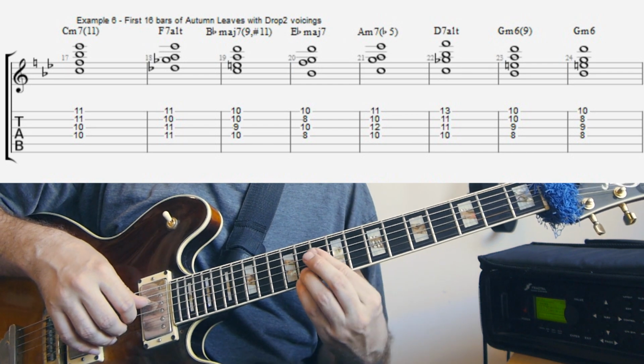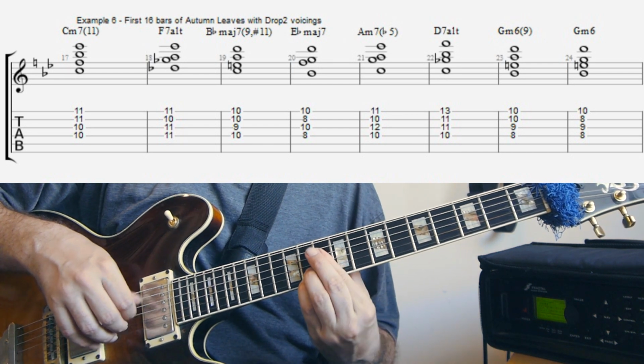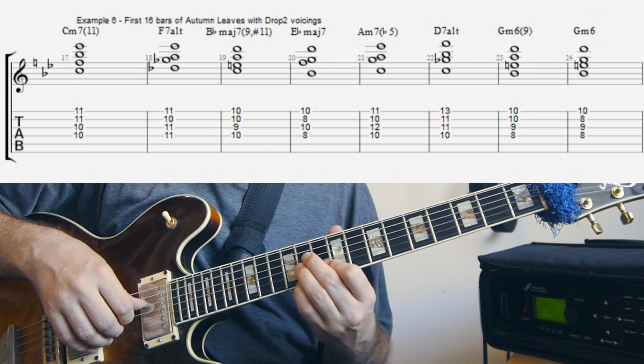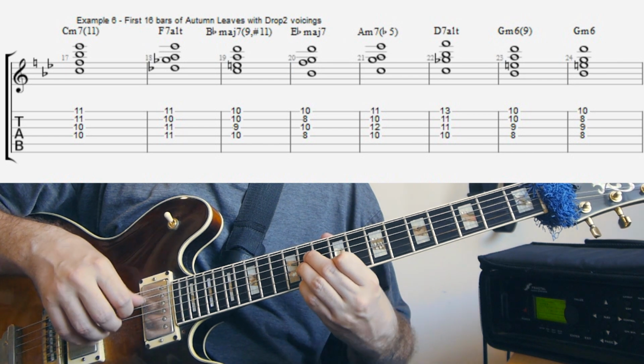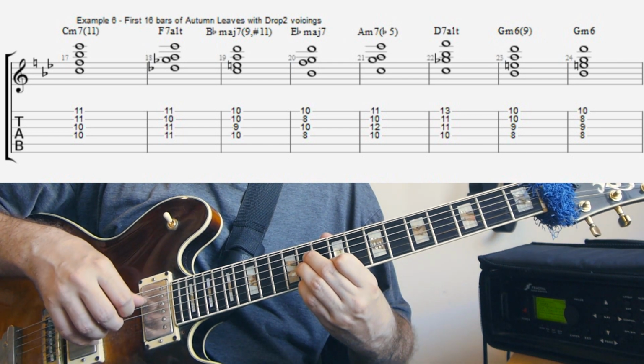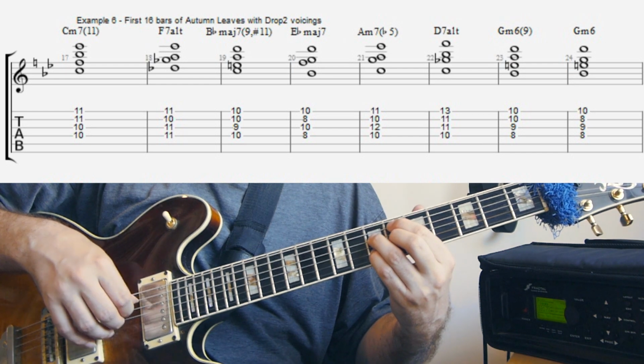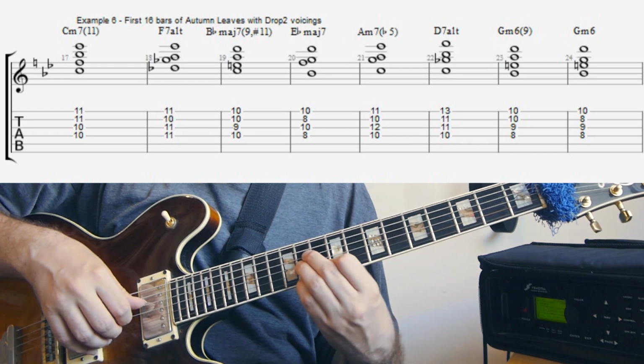Sometimes that works, sometimes it doesn't. And in this case I thought, well, it doesn't work, so I did this one. F sharp altered, which is just the E flat half diminished in an inversion.